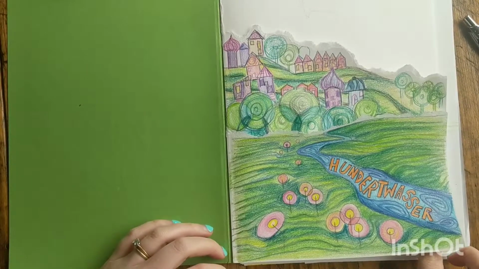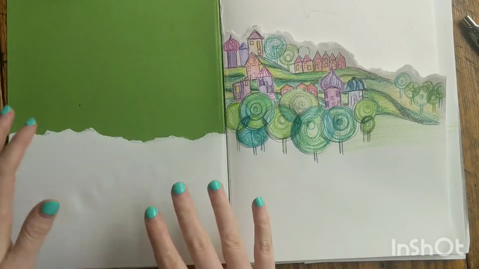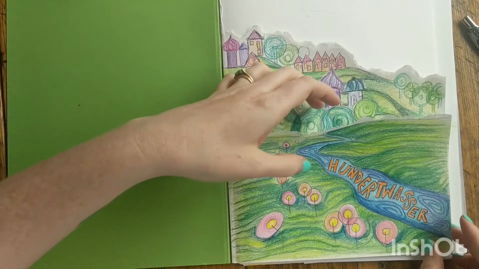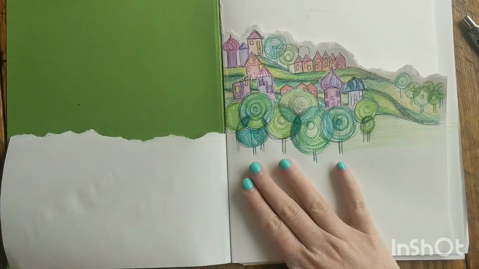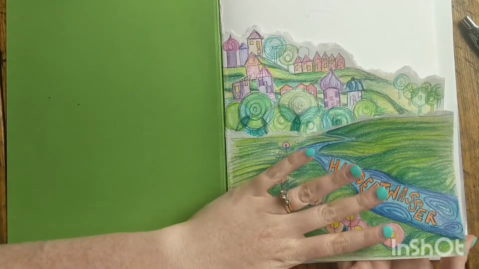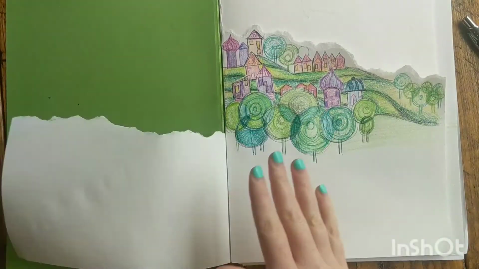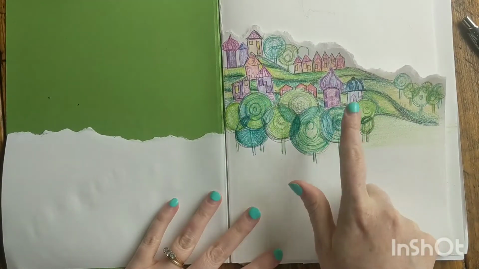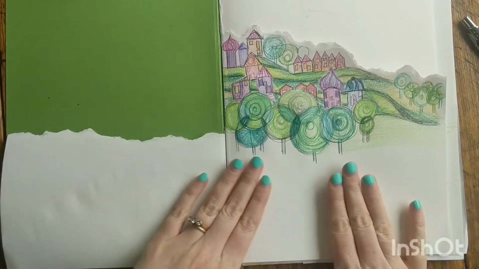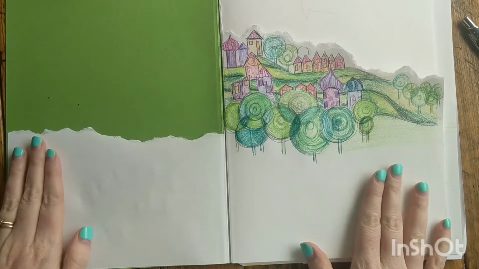Today we are going to do our Hundertwasser research page, which is going in between your first and your second layer. So you should have your first layer all nicely, beautifully coloured in. You should have started doing the pen work and a bit of colour on this section here, but we're going to work on this bit in the middle.